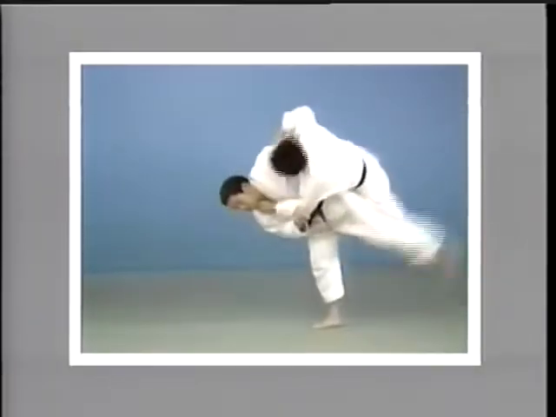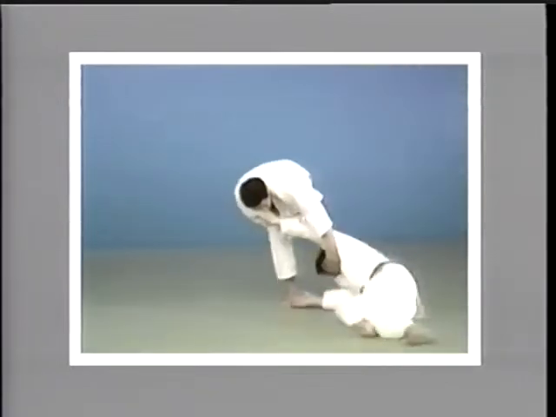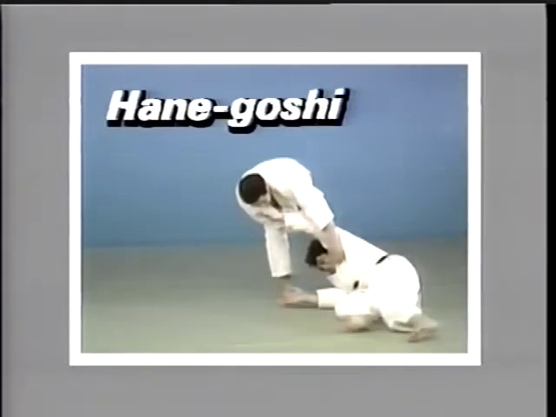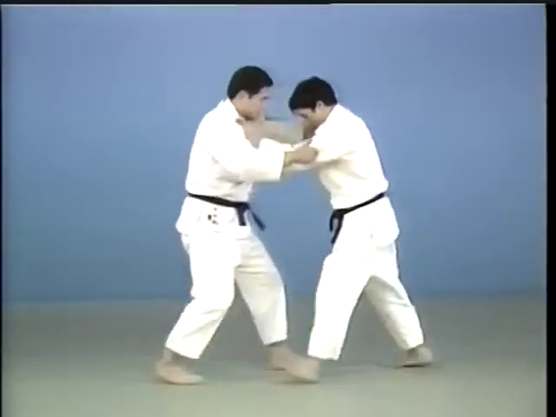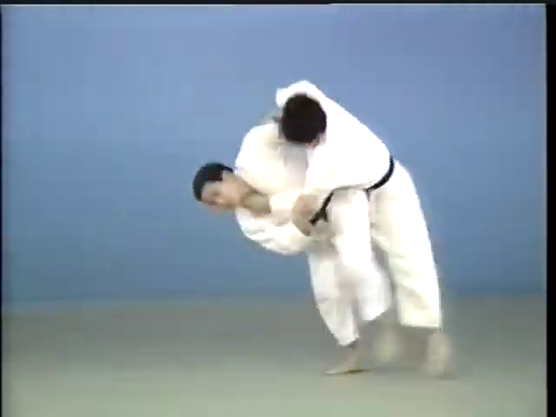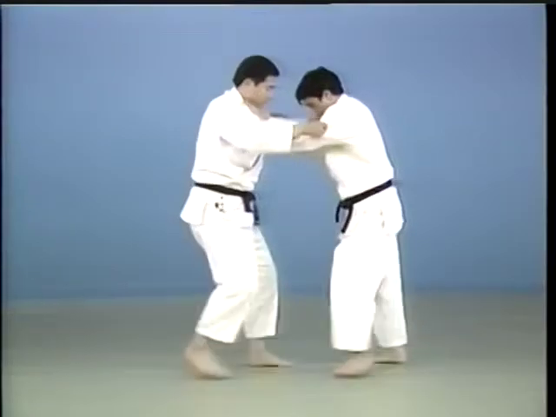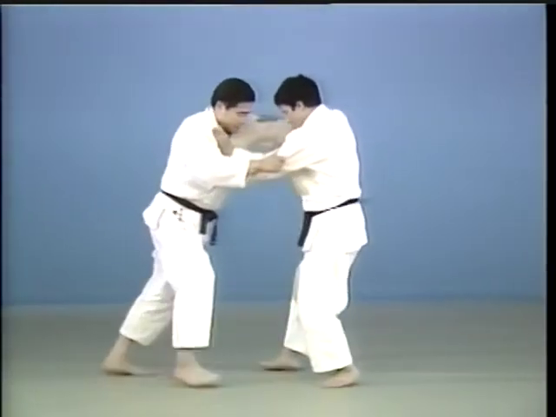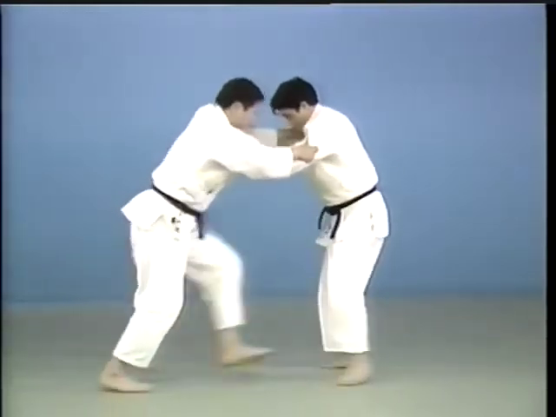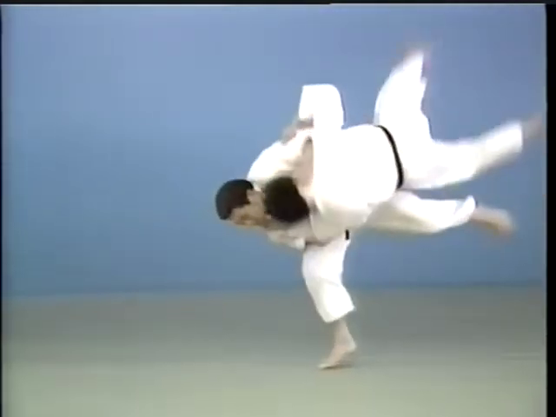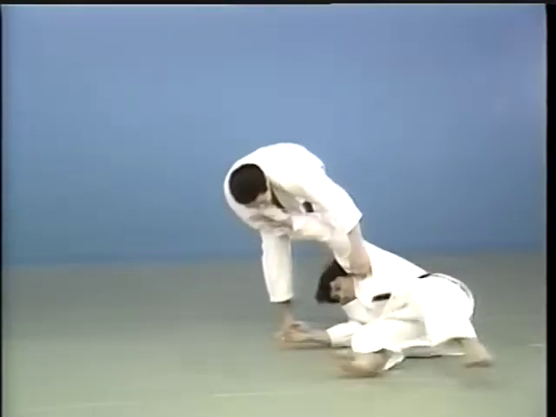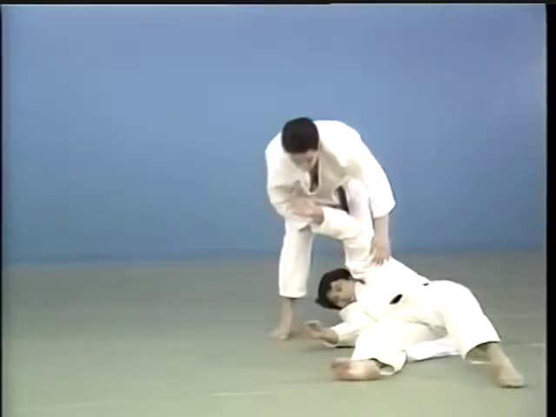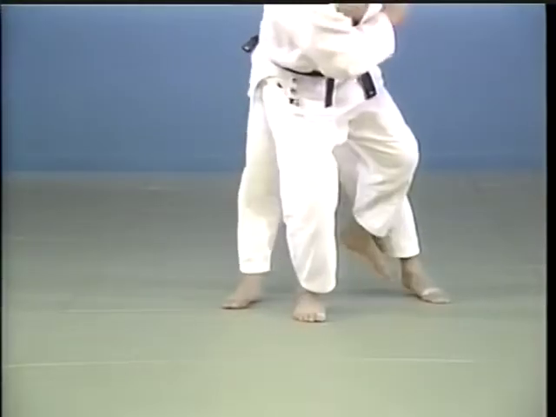Hane-goshi. Hane-goshi is a technique of throwing your opponent by bouncing him up using the movement of your hip and foot. Hane-goshi executed in pursuit. It's made the moment your opponent retreats and brings his left foot down.